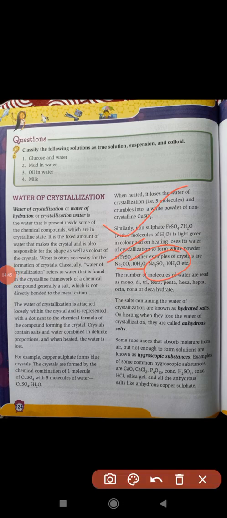Their chemical names you can read like this: sodium sulfate decahydrate. Sodium carbonate is also decahydrate. 7 means heptahydrate, so ferrous sulfate heptahydrate, and copper sulfate pentahydrate. These are their chemical names, as written over here. So students, this is the thing.